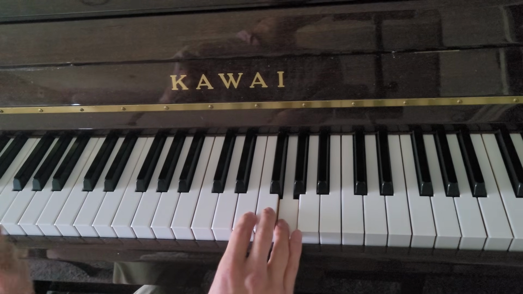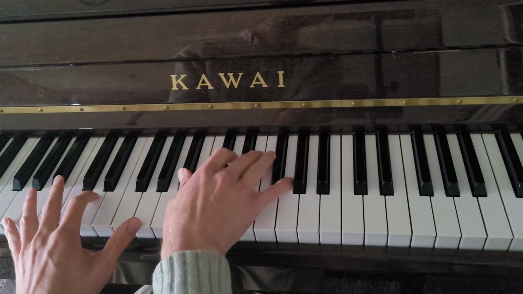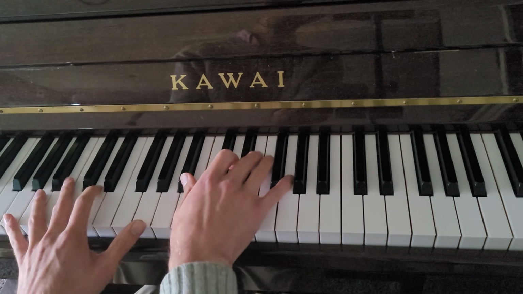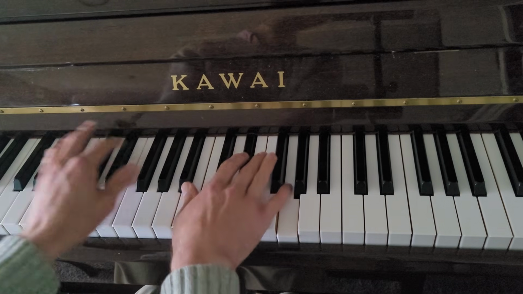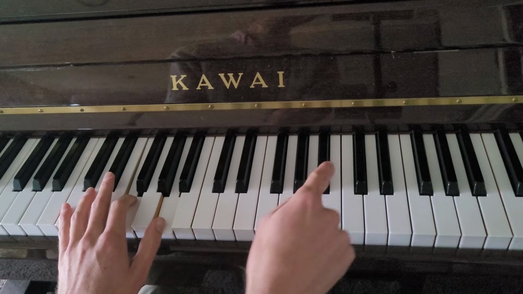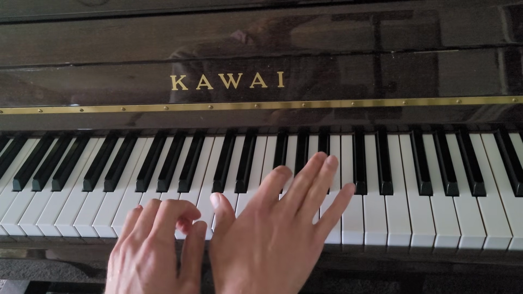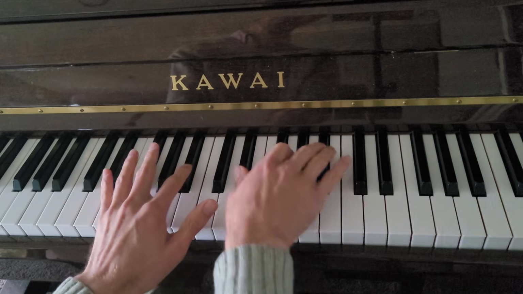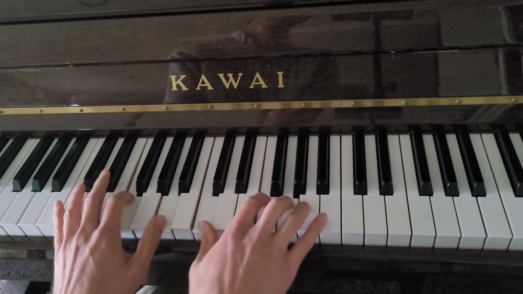But let's think about the same loop that we just played in a different inversion. So instead of starting from the 1, think about starting from the 6. 6, 4, 1, 5. So this would be like in the key of B flat, just thinking about the exact same chords going around. G minor, E flat, B flat, F.